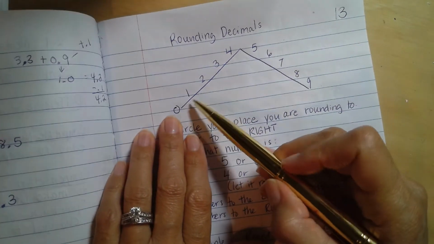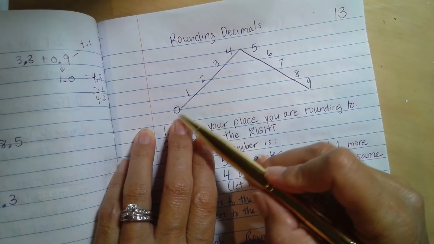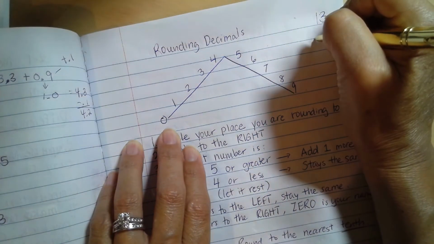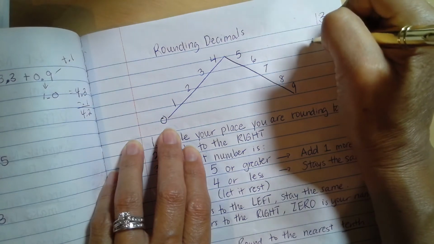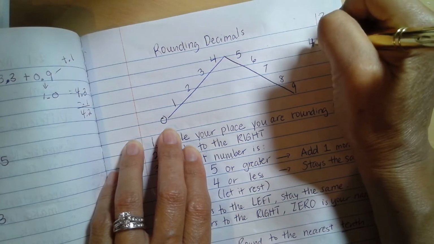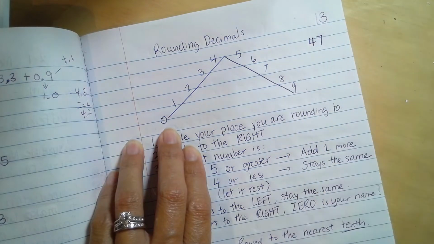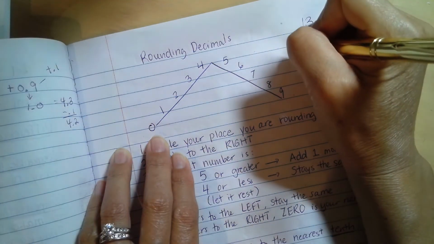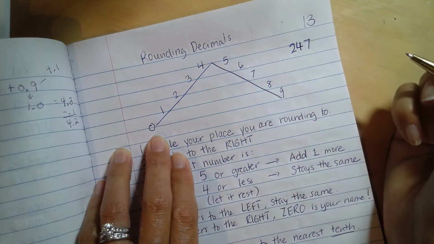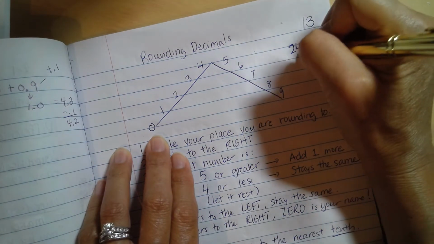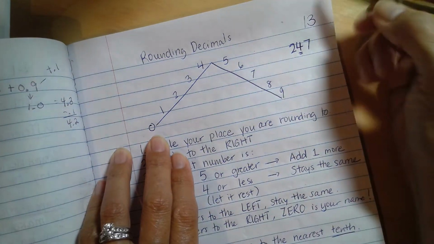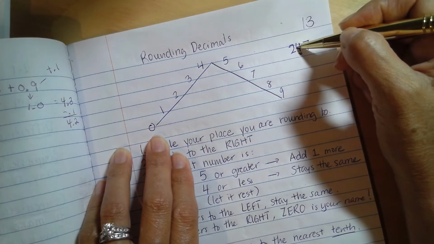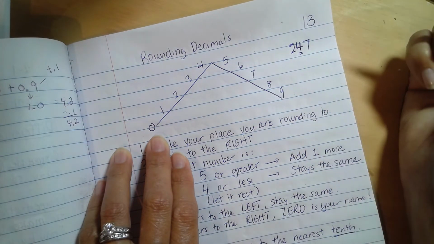Okay, so for review, when you round a number, for example, let's work with a whole number first. Let's say the number 47. Okay, if I wanted to round this number to the nearest, let me add another number here, 247. If I wanted to round this number to the nearest tens, this is my tens place, right? The 7 is my ones, the 4 is my tens, and the 2 is my hundreds.